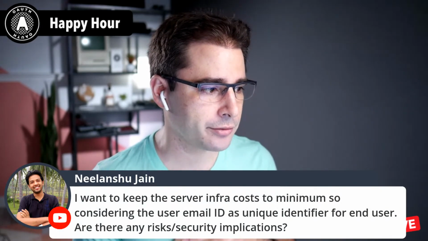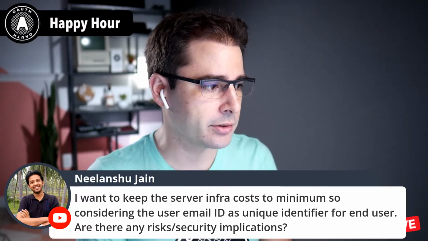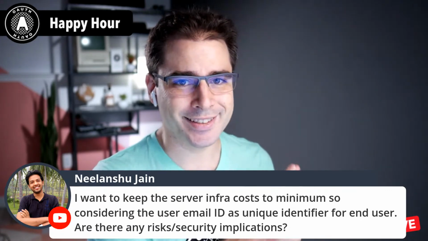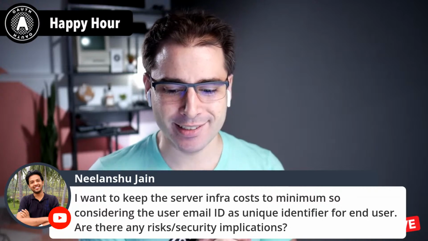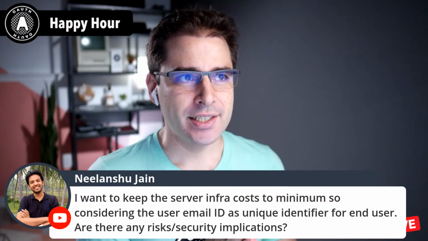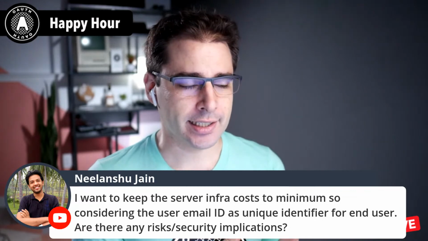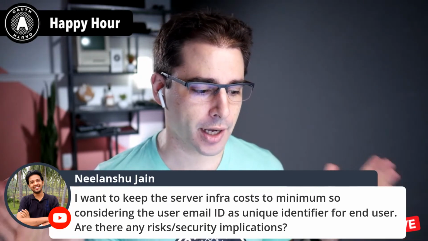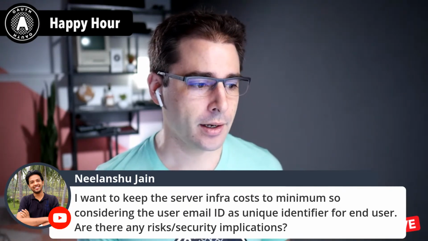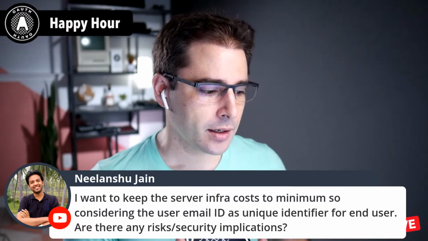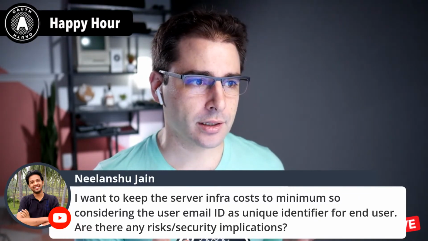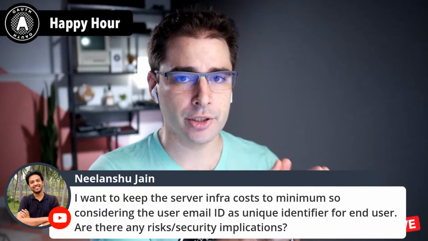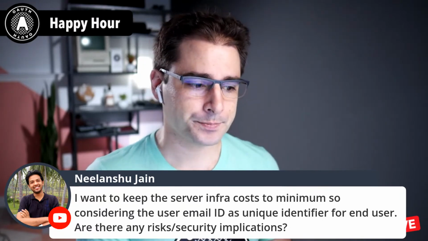I want to keep the server infra costs to the minimum, so considering the user email ID as a unique identifier for the end user. Are there any risks or security implications? This is a great question. There are absolutely risks, and I would not recommend using an email address as an identifier. Here's the reason. Email addresses change, first of all. They're not actually permanent. People usually do have more than one. But more importantly, many OAuth providers let somebody change their email address on their account and then also return the new email address when someone logs in.